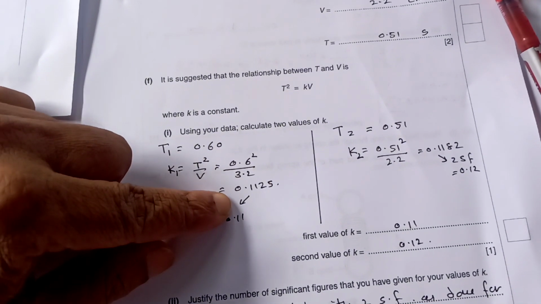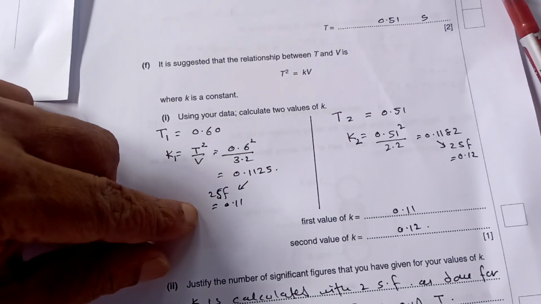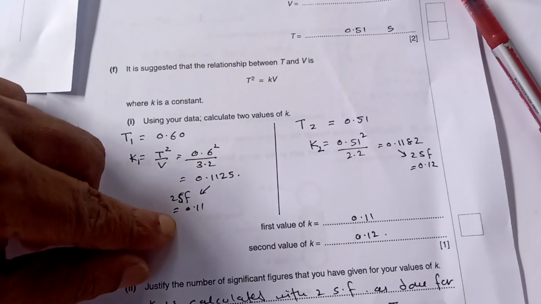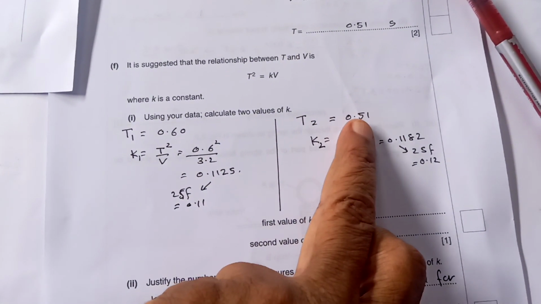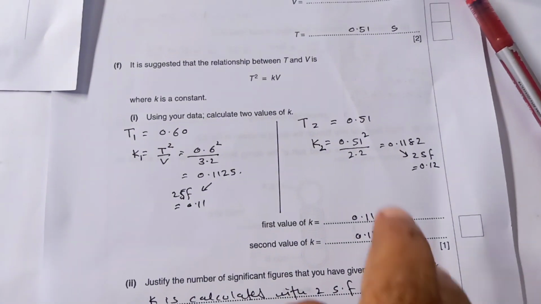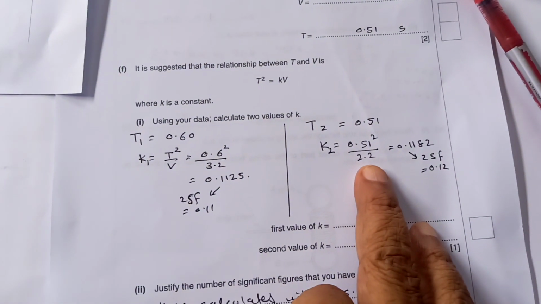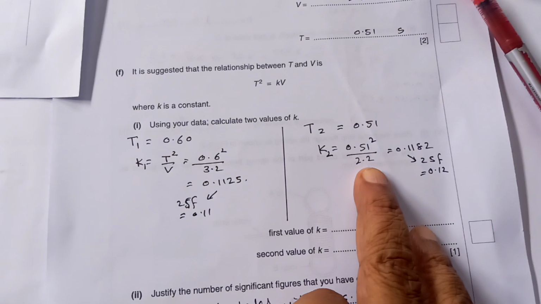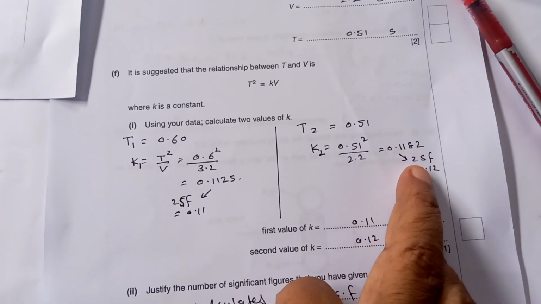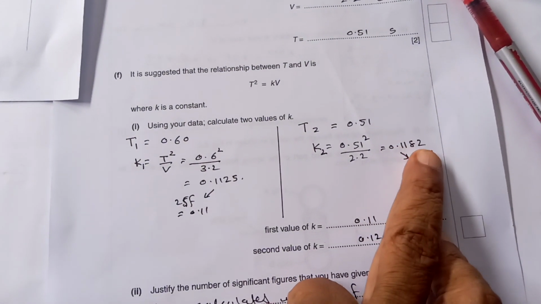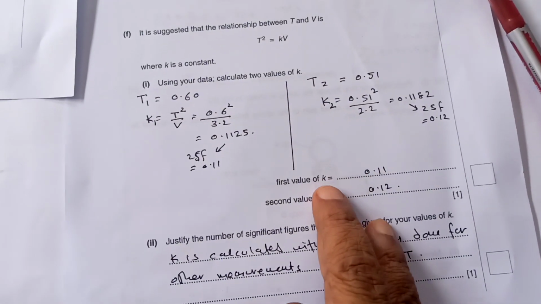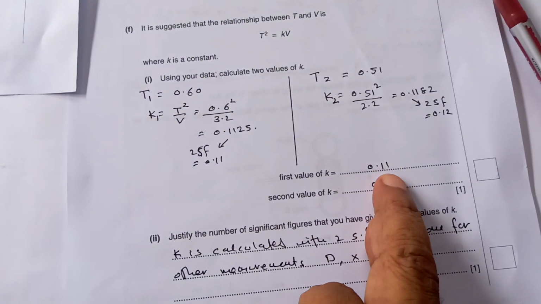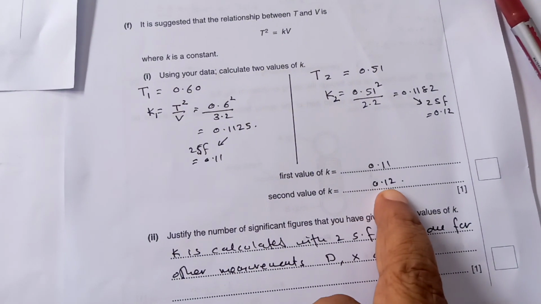So we got 0.15. Okay. Now for the second one, we got T2 0.51, and the second value was 2.2. The second volume. And then I got this value. I respect the 2SF. Okay. So the first value is this one and the second value is this one.